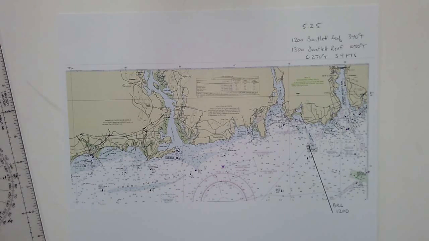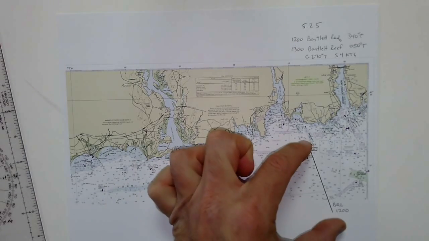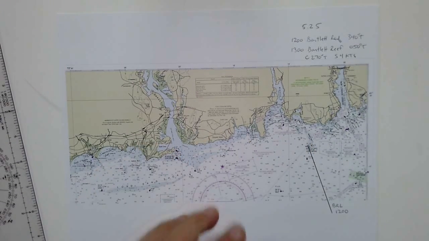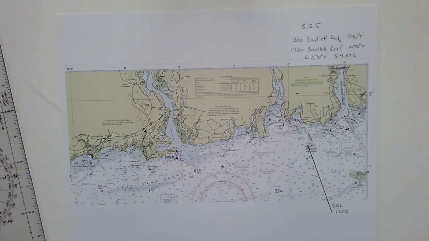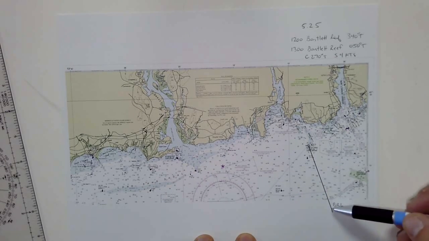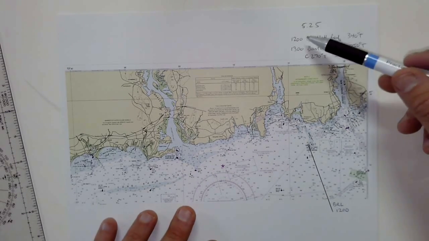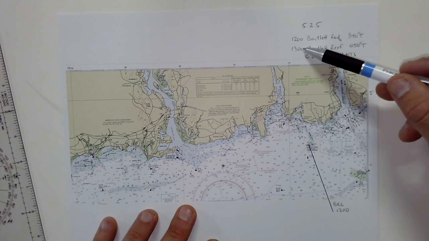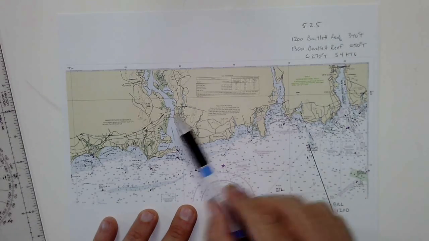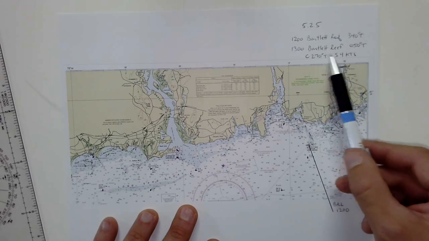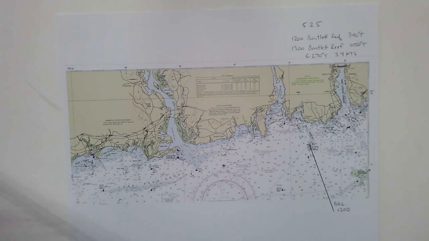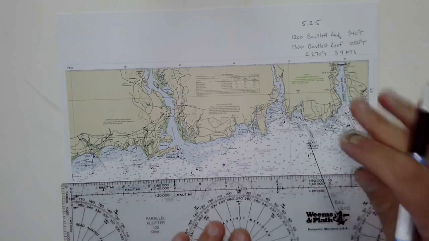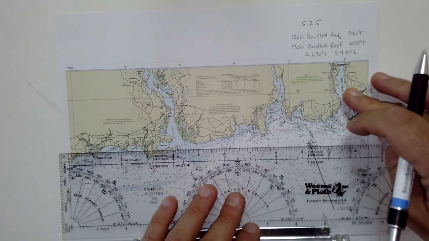Where the running fix comes in is we're in essence going to take this and move it into the future. So later on at 1300 we have another line of position, but for demonstration purposes I'm going to advance this one first. And so what we need to know is from 1200 to 1300, how far did we move to the west? Our course was 270, our speed was 4 knots. Well, it's going to be 4 miles.